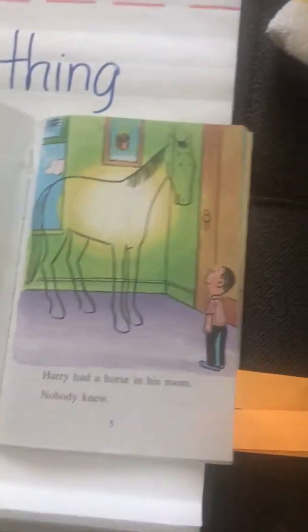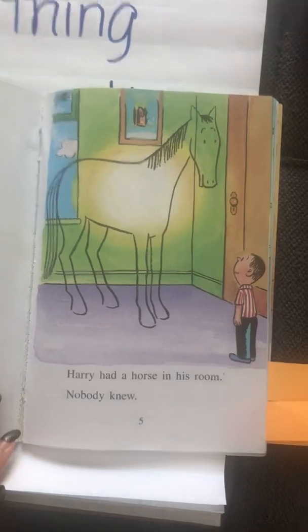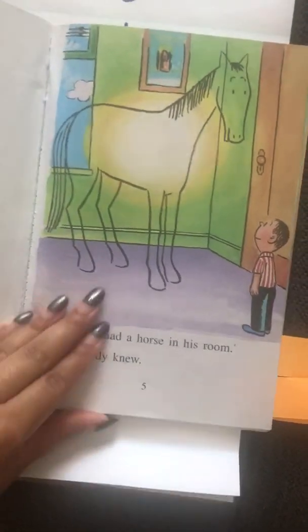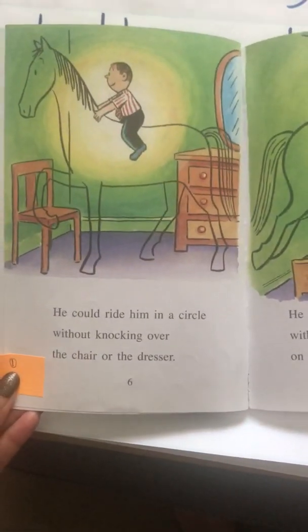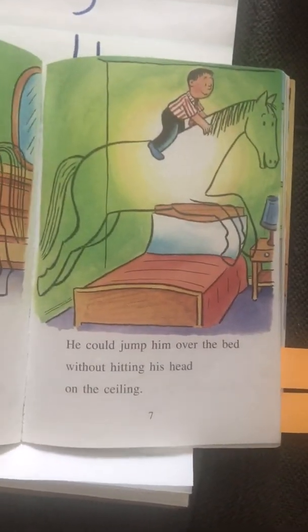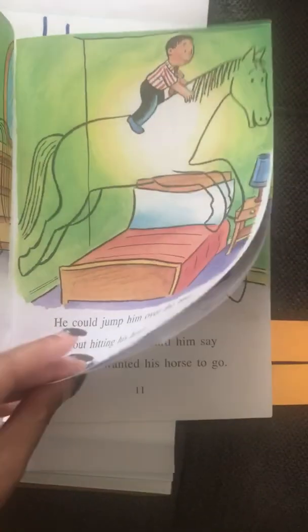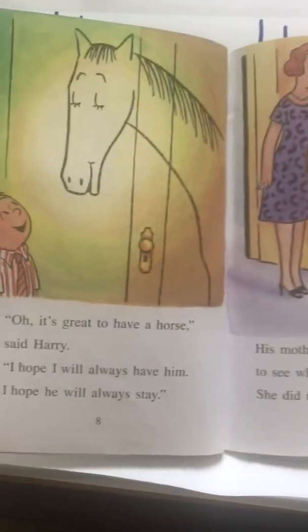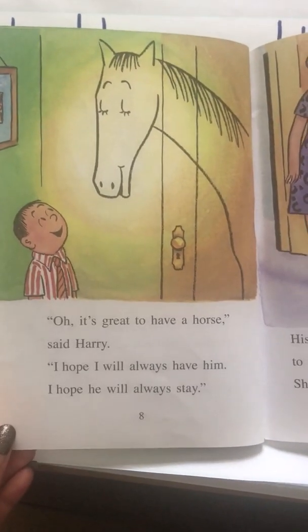The Horse in Harry's Room. Harry had a horse in his room. Nobody knew. He could ride him in a circle without knocking over the chair or the dresser. He could jump him over the bed without hitting his head on the ceiling. "Oh, it's great to have a horse," said Harry. "I hope I will always have him. I hope he will always stay."